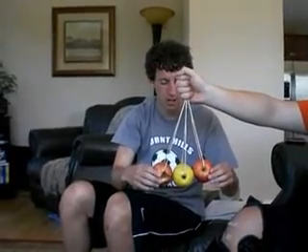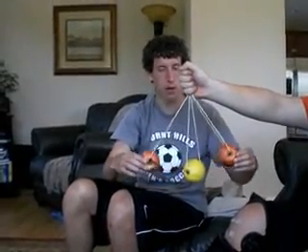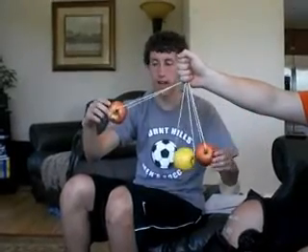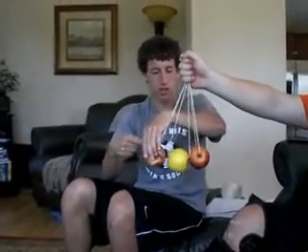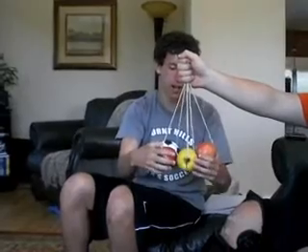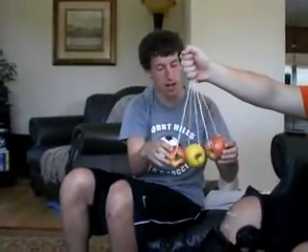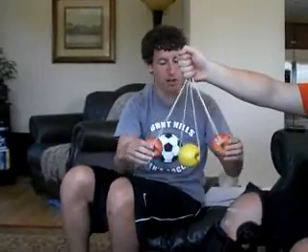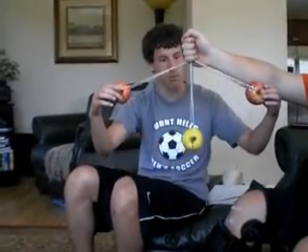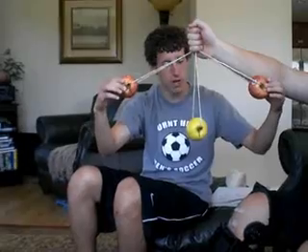Go. Alright, so now we're going to pull both apples back, and the MV from this apple is going to go this way, transfer through the center apple, while this apple is going to travel this way and travel through the center apple, and they should both pop out like that. Alright, so let's see it go. 1, 2, 3. Wow, that was good.